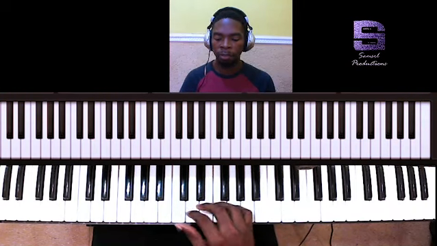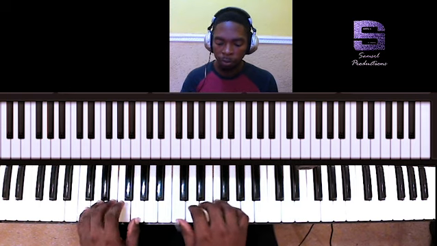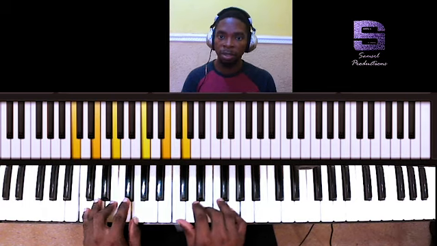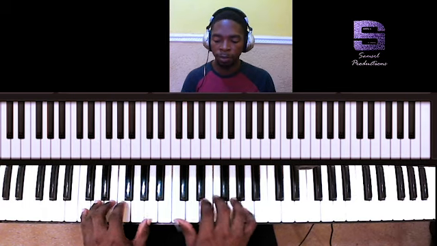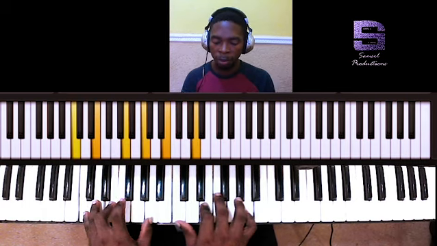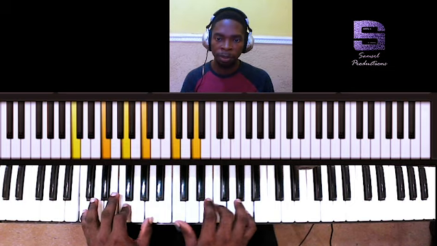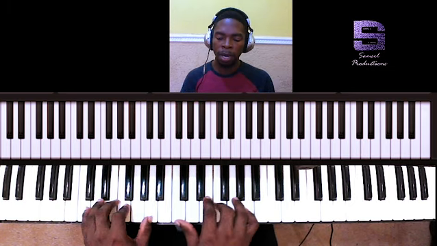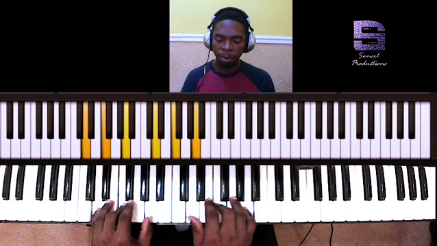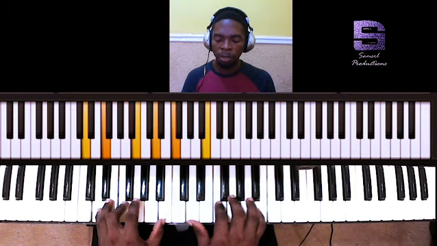Alright, so next I'll be playing the shapes of these inversions on every key of the diatonic scale. So this is the root position shape, this is the first inversion shape, and this is the second inversion shape. So I go to the next key, which is the root position shape, first inversion shape, second inversion shape.